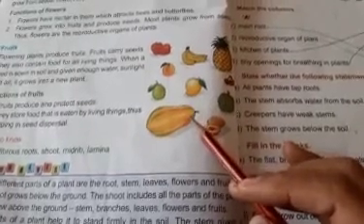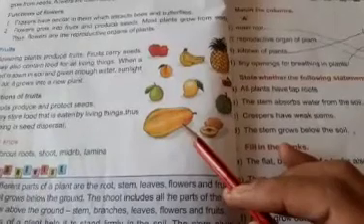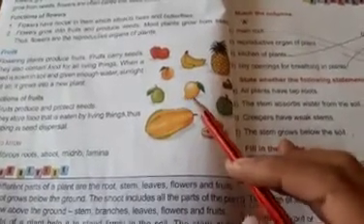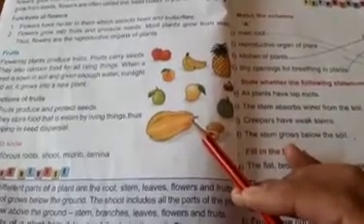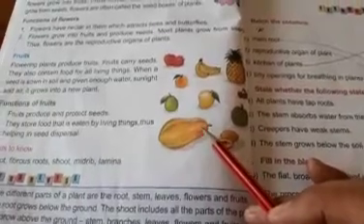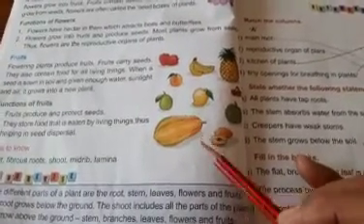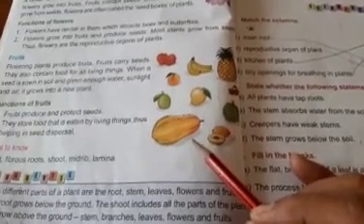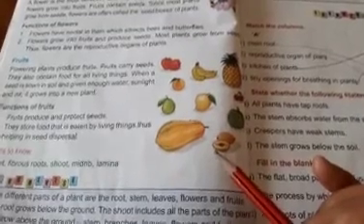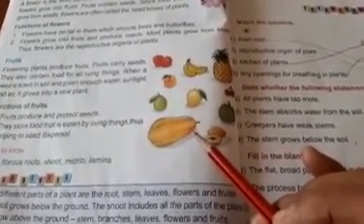Do only human beings eat fruit? No. Other animals also eat fruits. And fruits are very healthy. So you should also eat at least one fruit every day. It may be banana, apple, mango, guava, or papaya. Understood, my kids? You should eat all types of fruits.